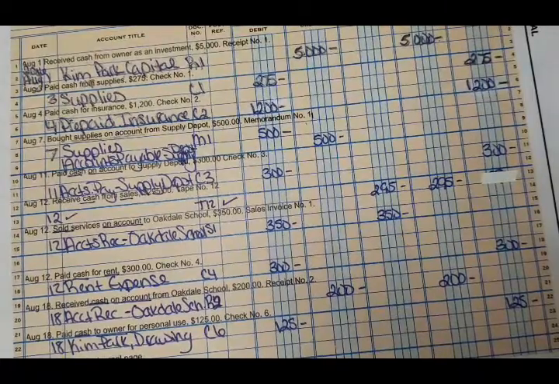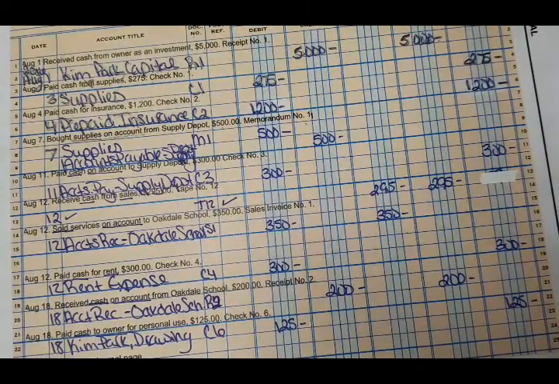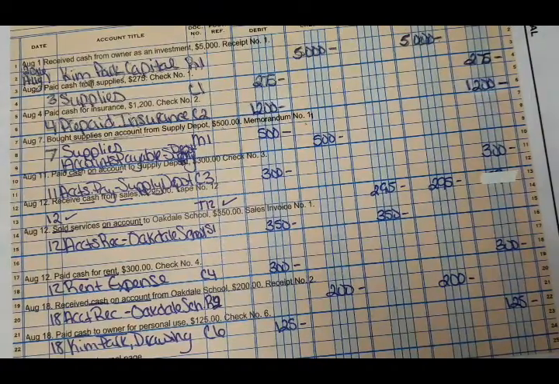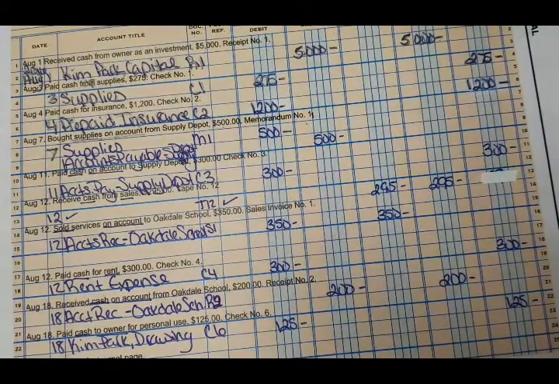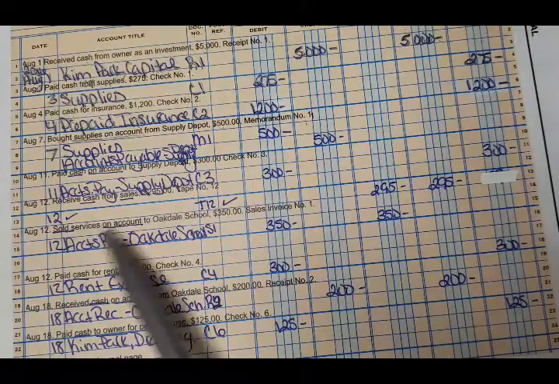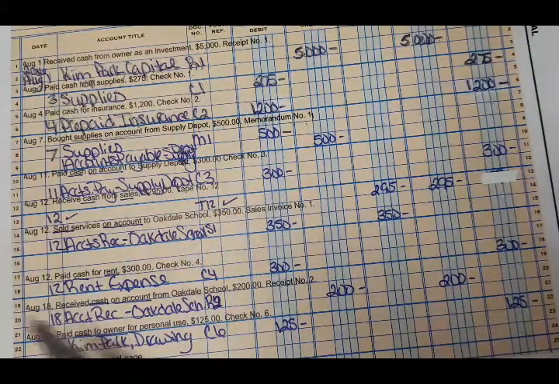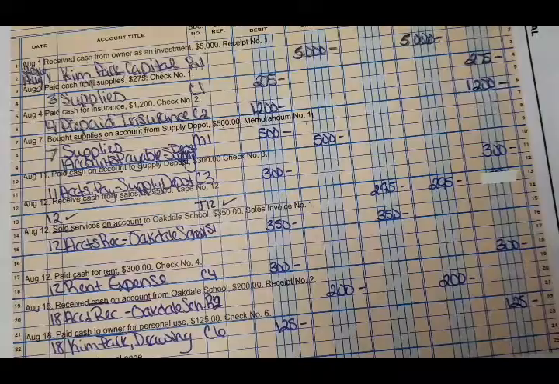Okay, that's going to be the end of lesson 3. Again, there's no vocabulary. There are 5 audit your understanding questions, which are basically just which columns am I using for each of these transactions. So I will see you tomorrow.